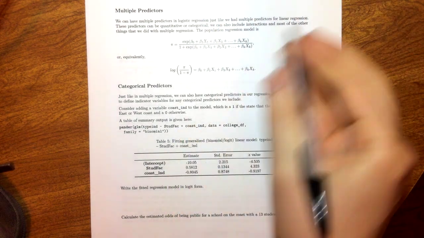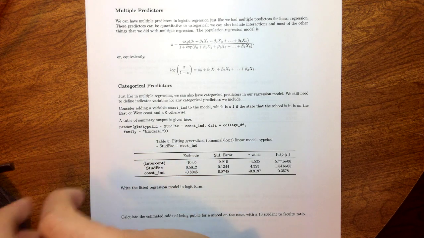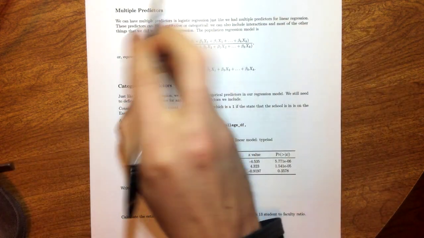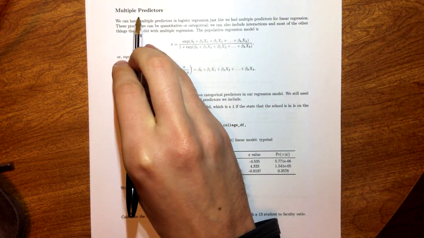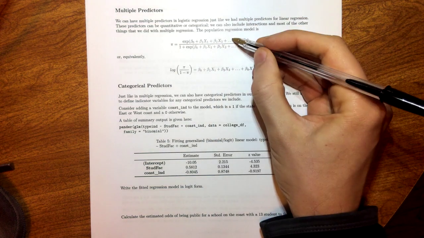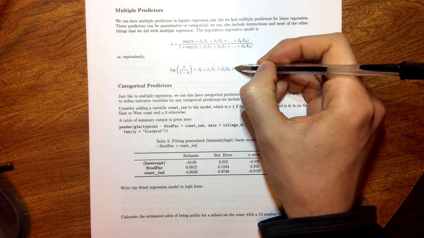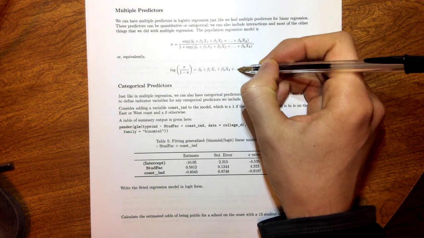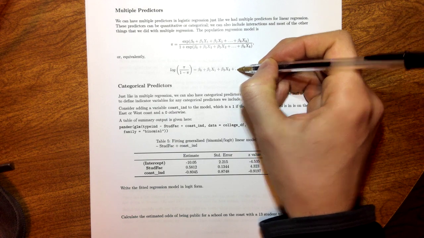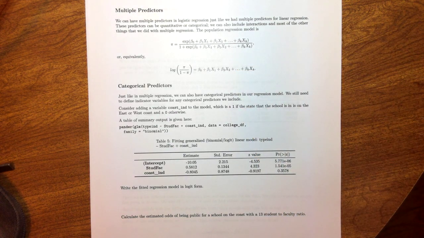This first little part, at the top of page 8 in the note packet for day 21, 22, is just, well, okay, if we have more than one predictor, it's not too difficult to expand our equations to include multiple predictors for a multiple logistic regression model.